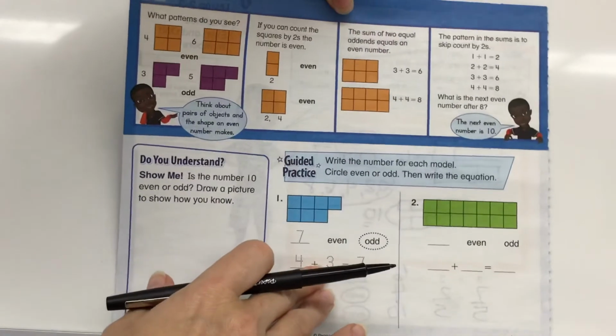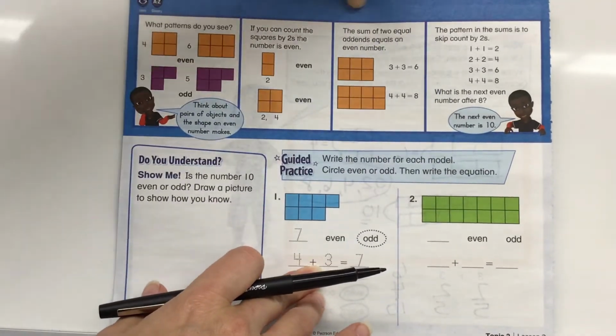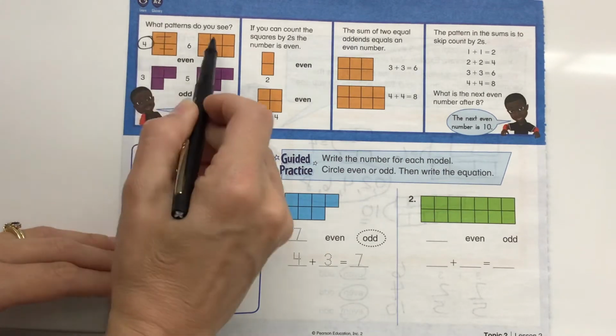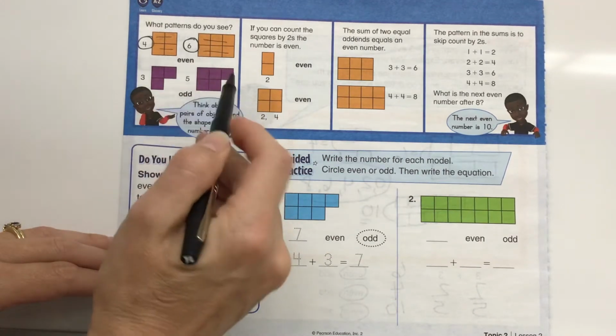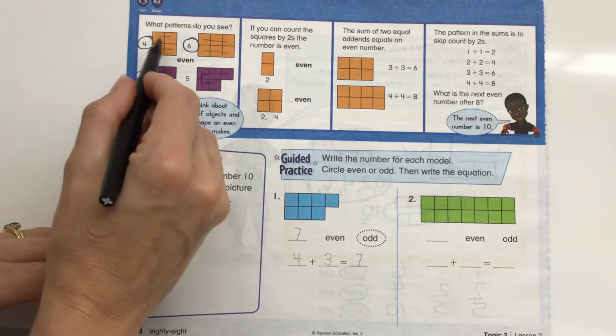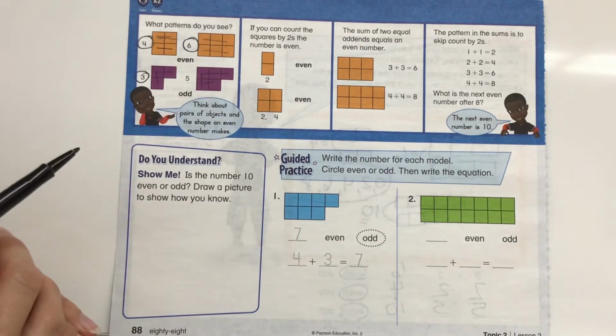Okay, let's take a look at the back. We'll get started on our comic strip page. Okay, what patterns do you see? Here's 4 is even, 6 is even, 3 is odd, and 5 is odd. See how they don't make perfect arrays?